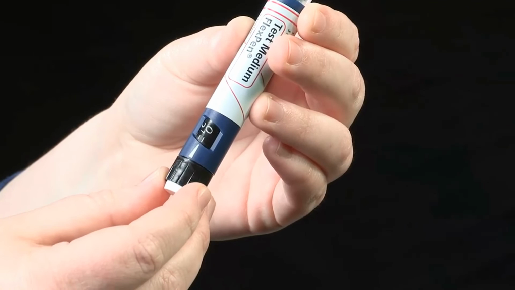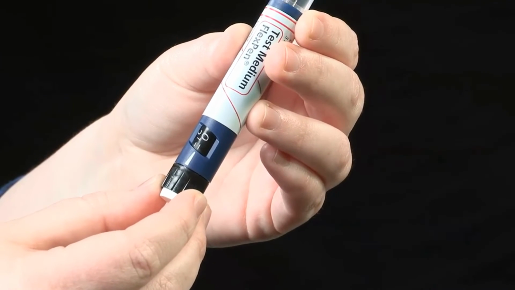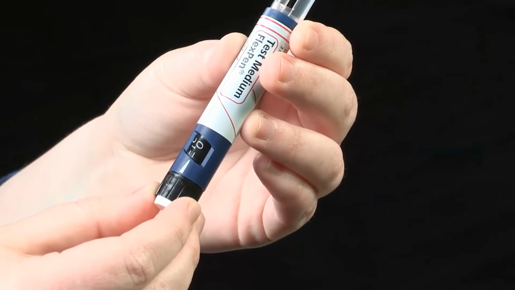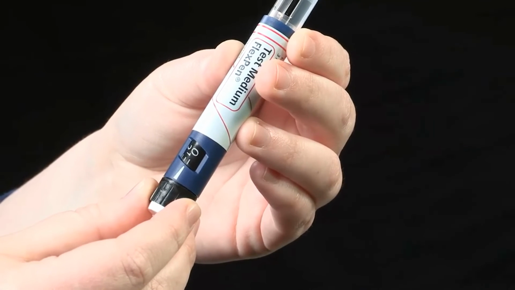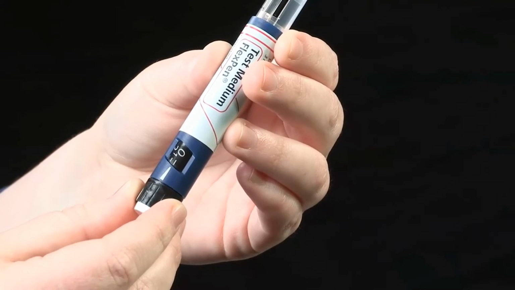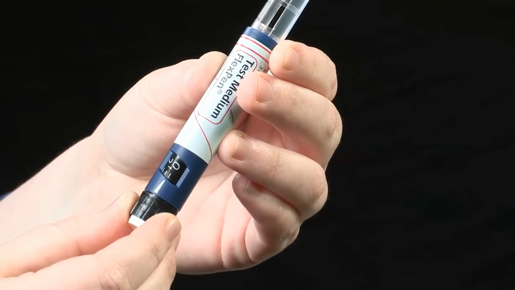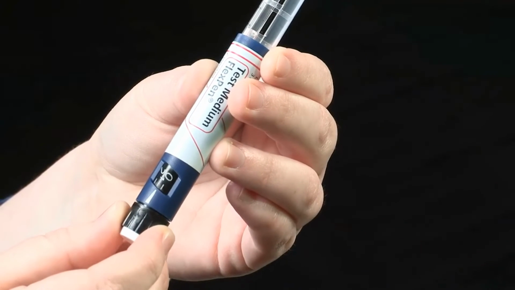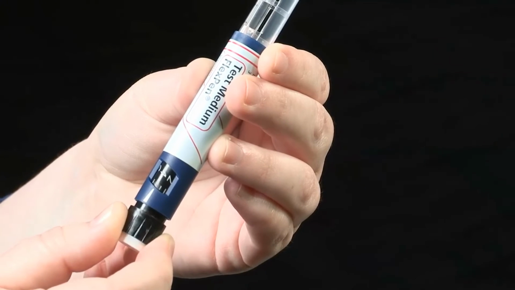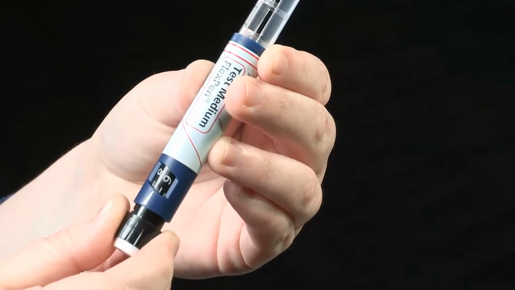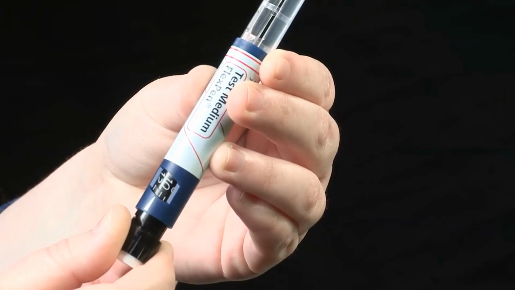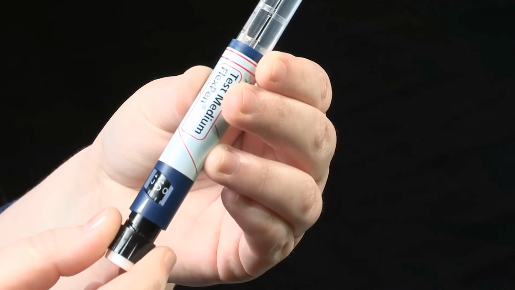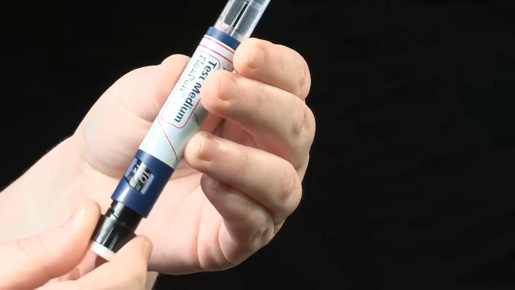Next, select your insulin dose. Check to make sure the dial is set to 0, then turn the dial selector to the desired number of units. The pointer arrow should line up with your desired dose. The dose can be corrected up or down by turning the dial. For example, if you are prescribed insulin aspart 10 units before meals, you will dial up to 10 in the pen window while making sure the arrow lines up with the desired number of units.